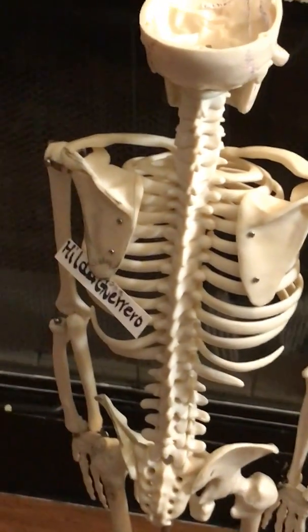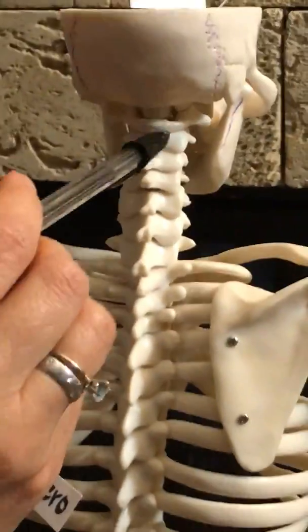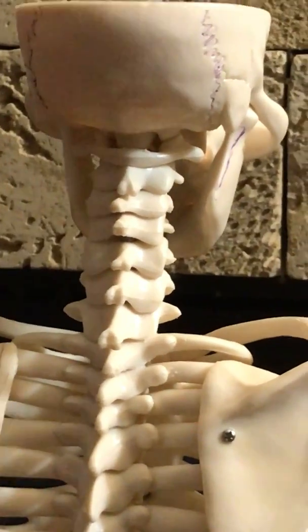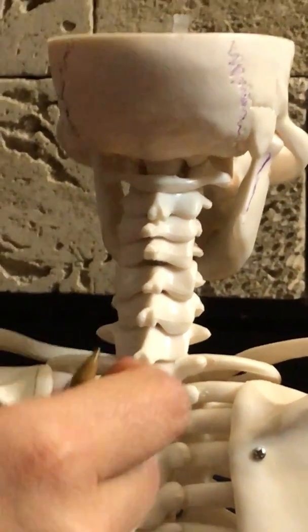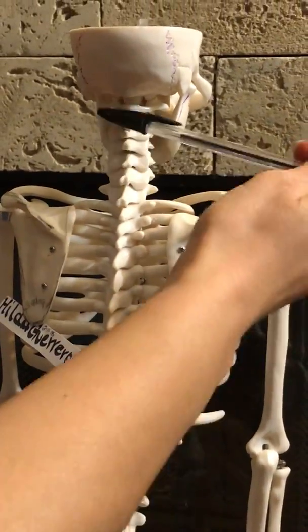So we're looking for our atlas bone. Our atlas bone is right there, which is our C1, the first one of the vertebrae. Then we're looking for the axis, which is our C2, which is right where the atlas hooks into. Next, we have the cervical vertebrae, which is right here, all of our neck ones.